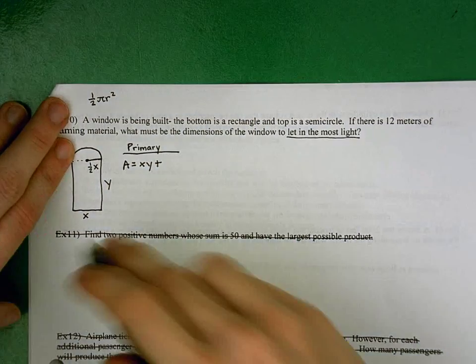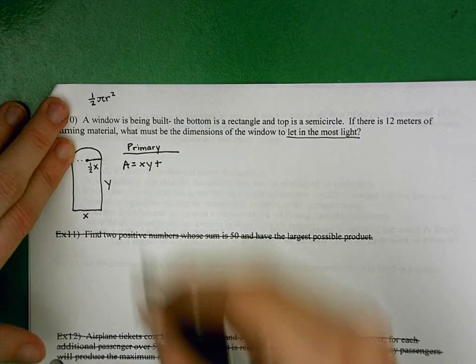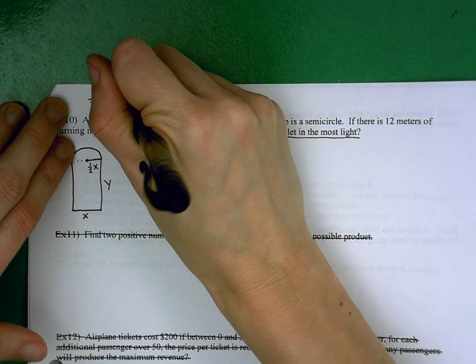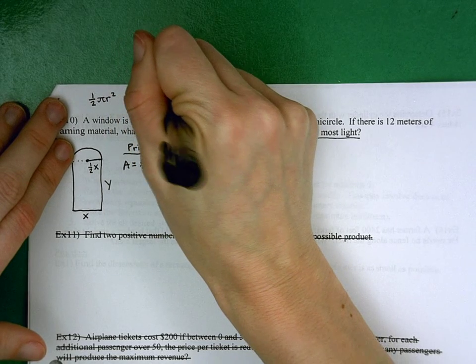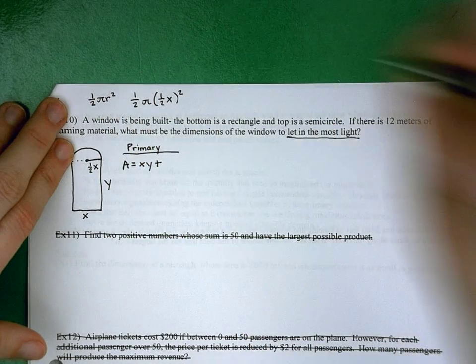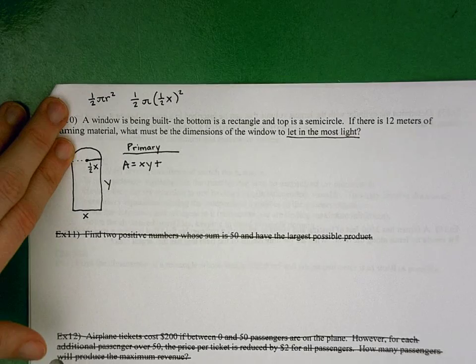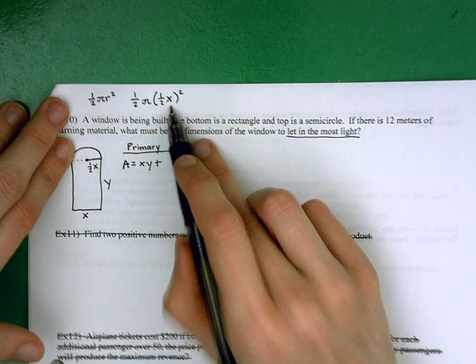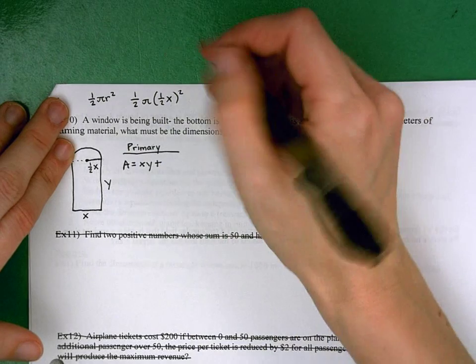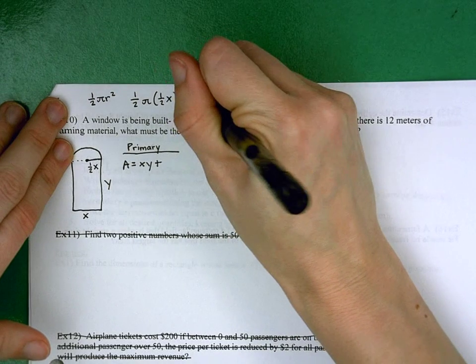Only I don't have an r, right? So I want to go ahead and put in what I call my r, which is 1/2 x quantity squared. Okay, so that's what 1/2 x is. 1/2 x and r are the same thing. And you could put that in here, or you could clean this up a little bit first if you wanted to.